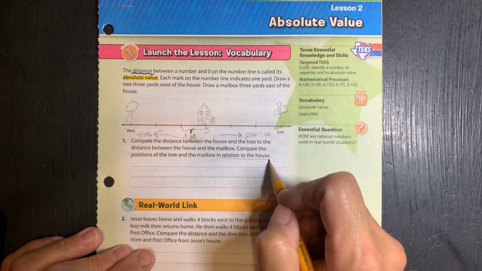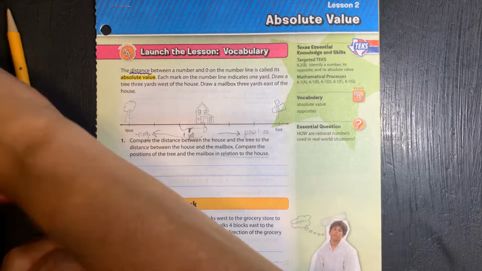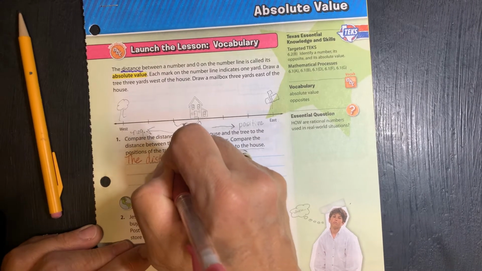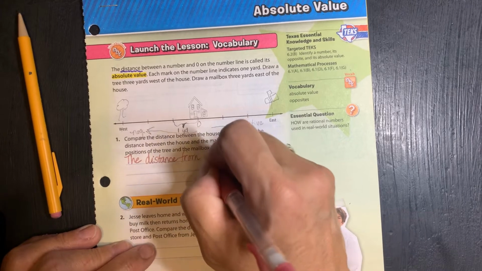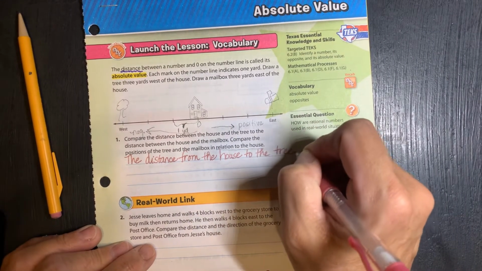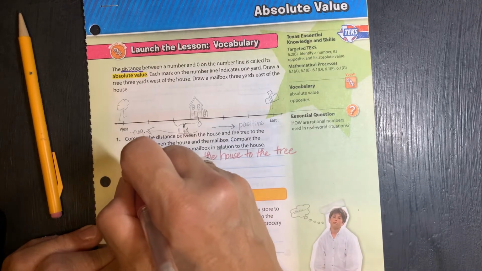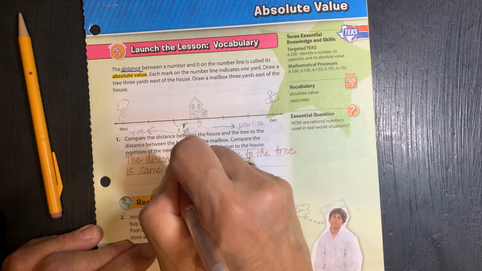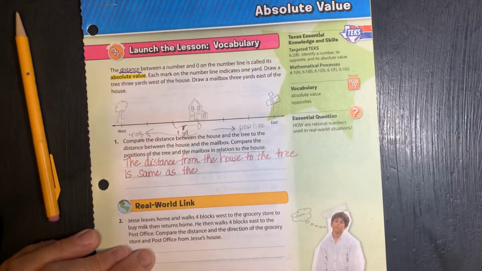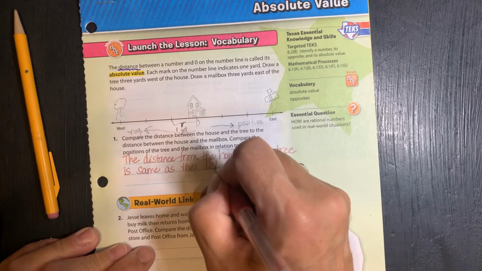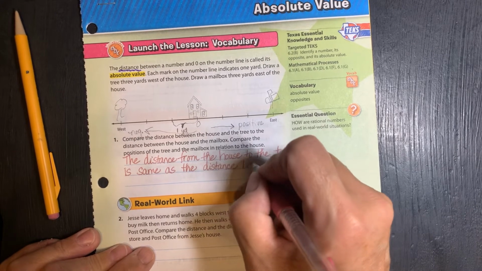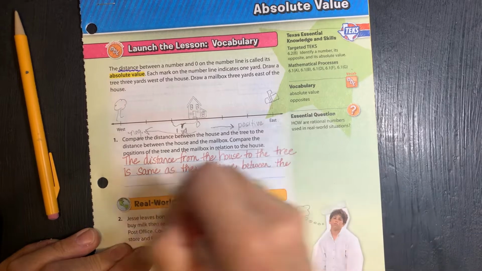Okay, so that means that the distance from the house to the tree is the same as the distance between the house and the mailbox.